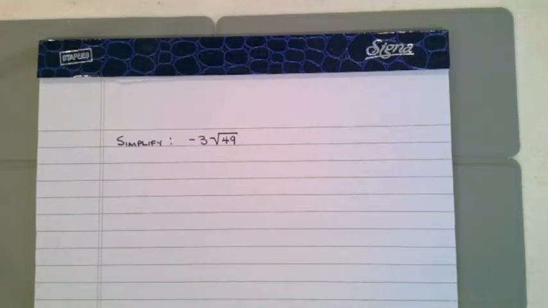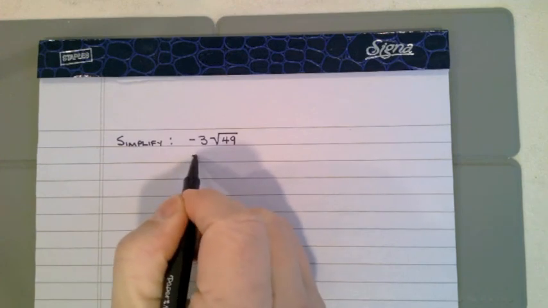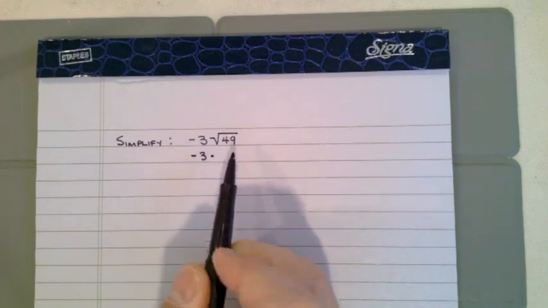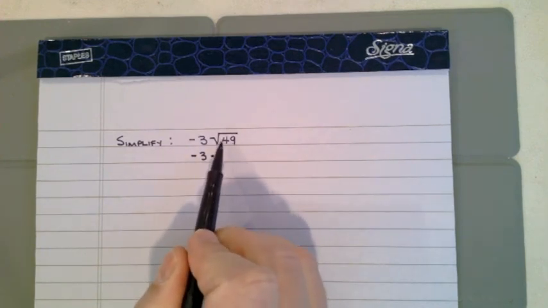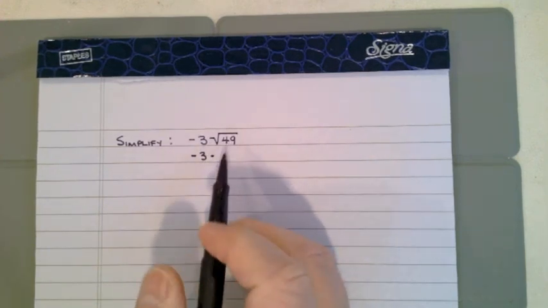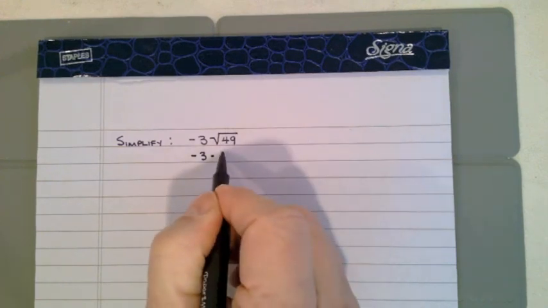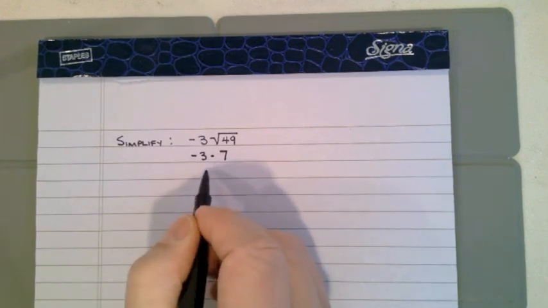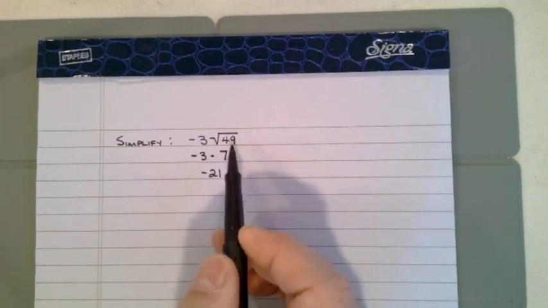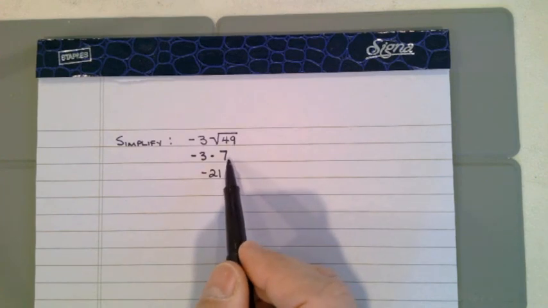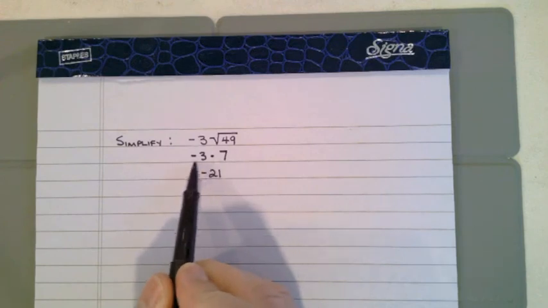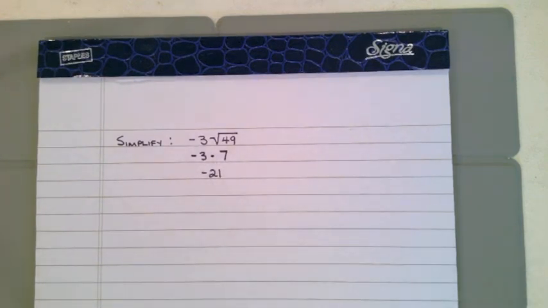We're going to simplify negative 3 square root of 49. This negative 3 is out here on the outside. It's multiplied, since they're right beside each other, by whatever the square root of 49 is. And this is a situation where the square root of 49 comes out to be a whole number. The square root of 49 is 7. So this is really negative 3 times 7. So negative 3 times 7 is negative 21. Remember, if you can take the square root of a number, you simply write that down. And if these are beside each other, that shows multiplication. Multiply those together and you're going to get negative 21.